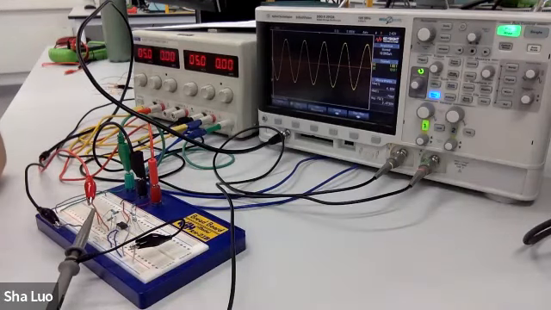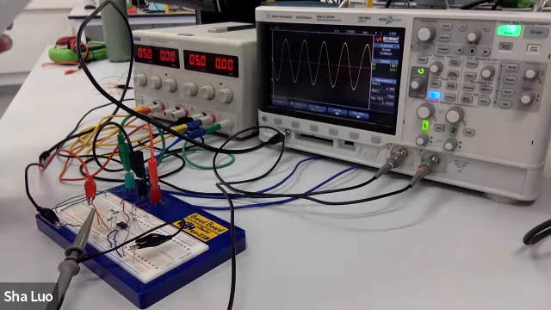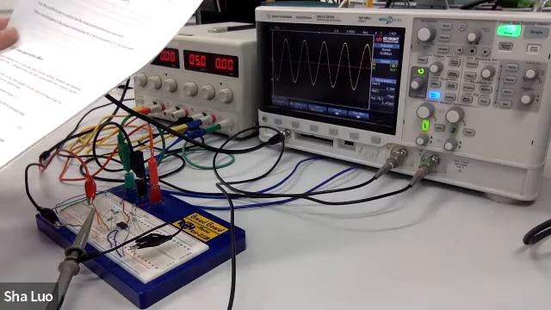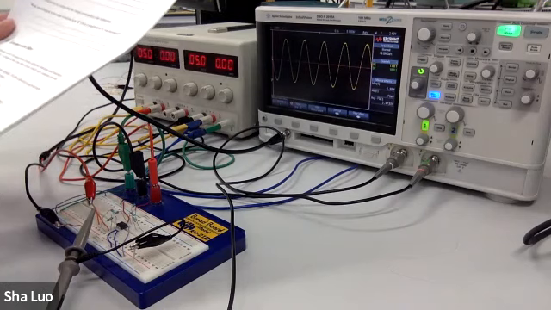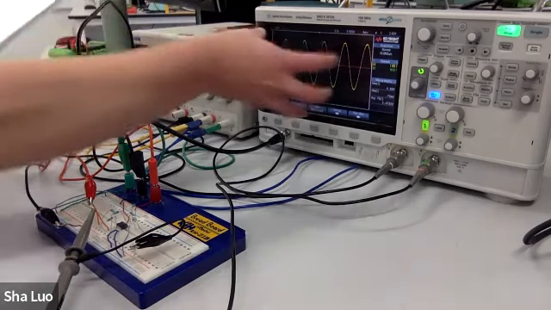So we can see that we now have our 5 volt peak to peak sine wave that has been shifted up by 2.5 volts. That is going from 0 to 5 rather than positive 2.5 to negative 2.5. Hopefully that aligns with what you expected from your theoretical calculation. If it does not, stop and pause to think why that is. Make sure you understand what this circuit is doing and how it achieves this output.